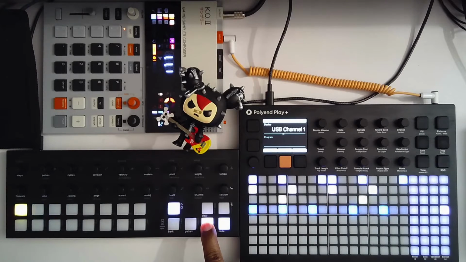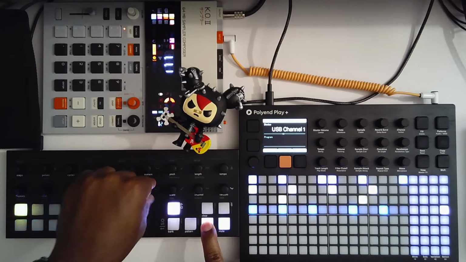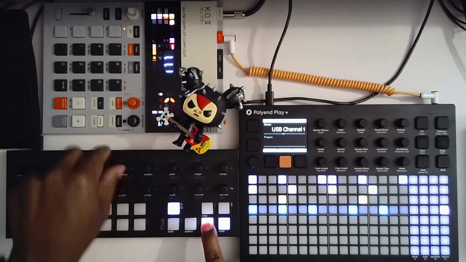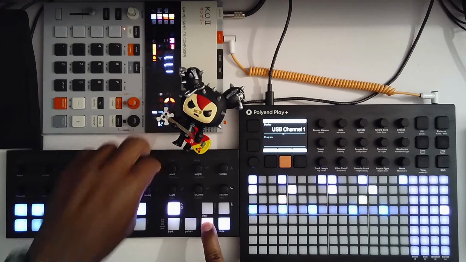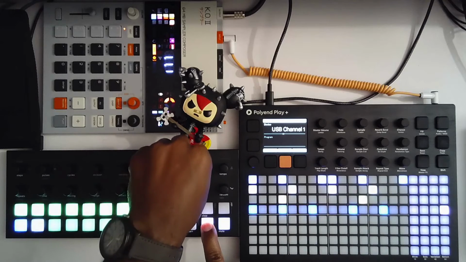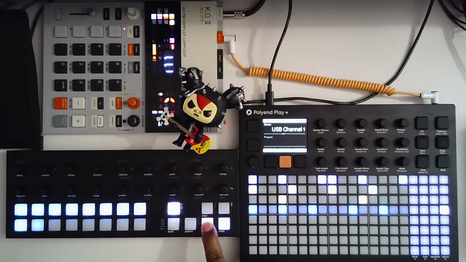Still holding time, so you can just play around and not worry about destroying anything. Maybe length. No, you don't want that. Just let go. Goes back to normal, so it has its advantages.